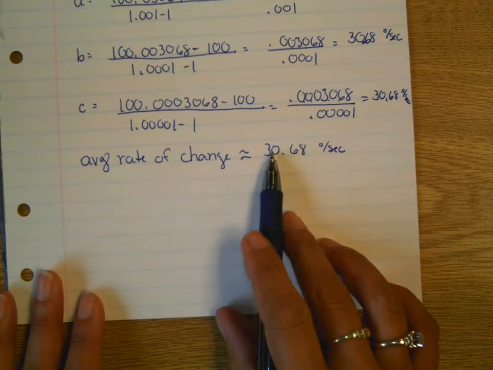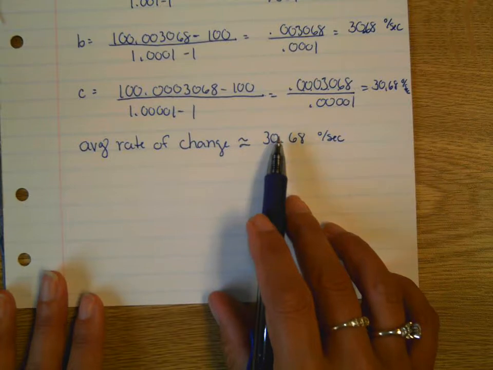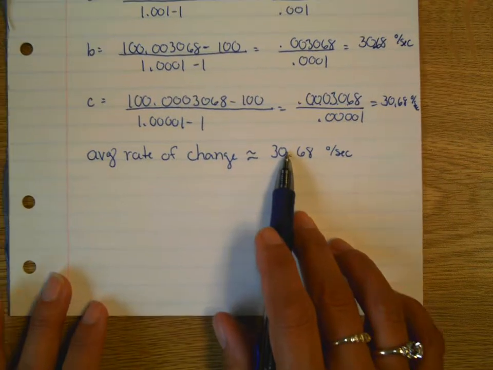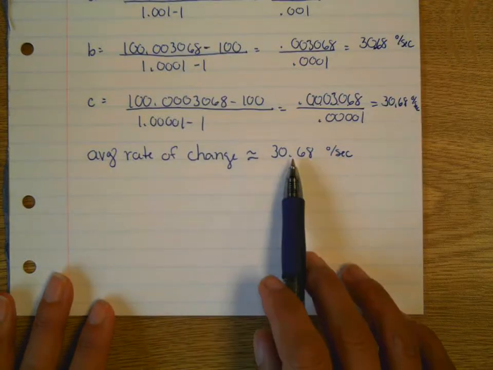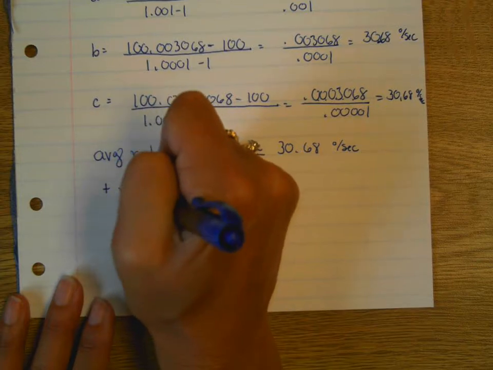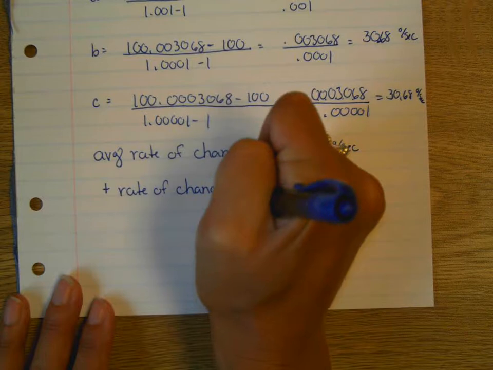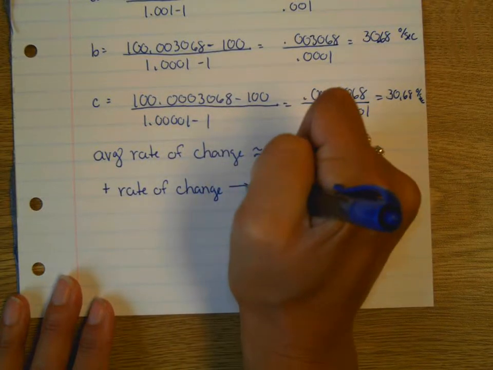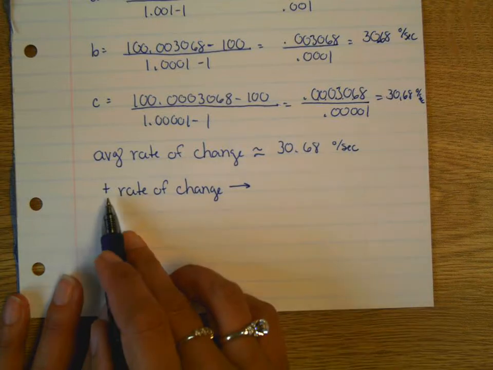Now, because this is a positive rate of change, what that means is our independent variable is increasing. So a positive rate of change means that the independent variable is increasing.